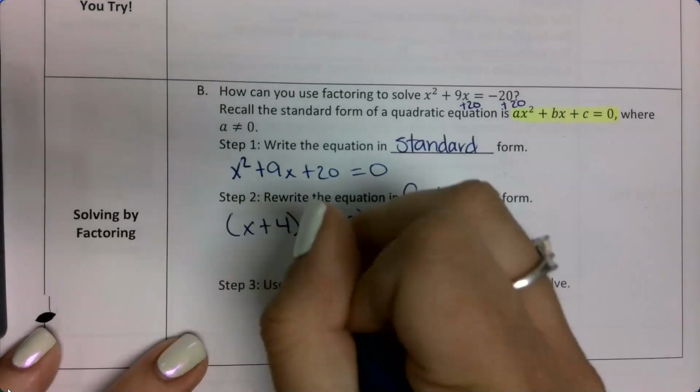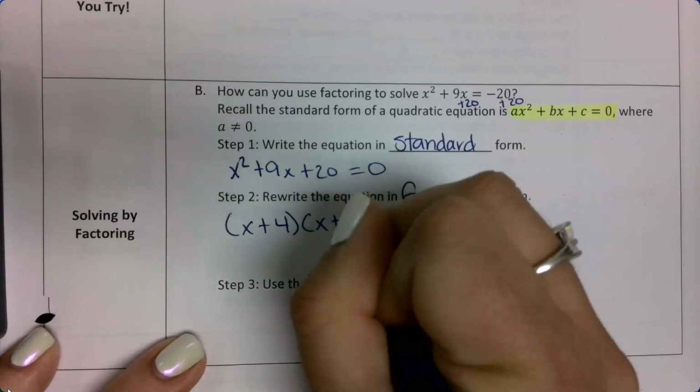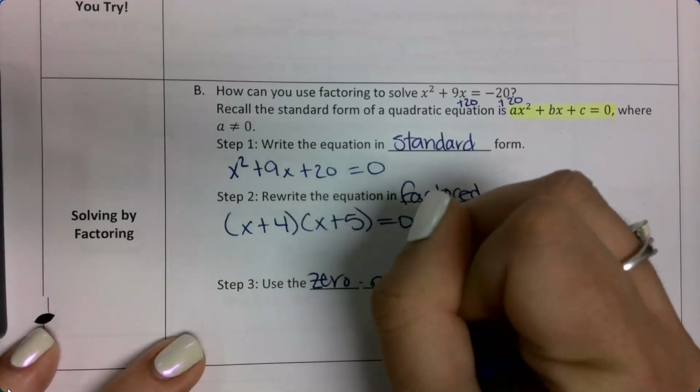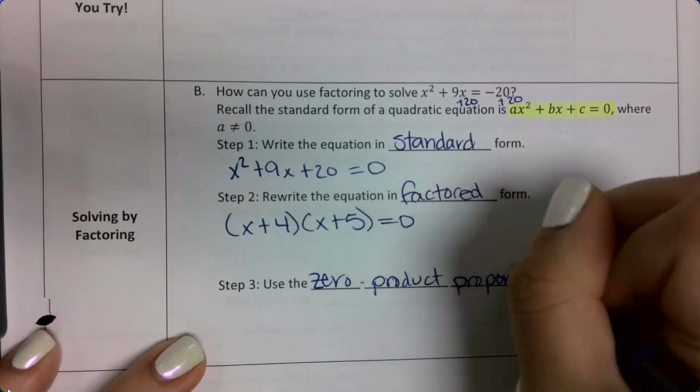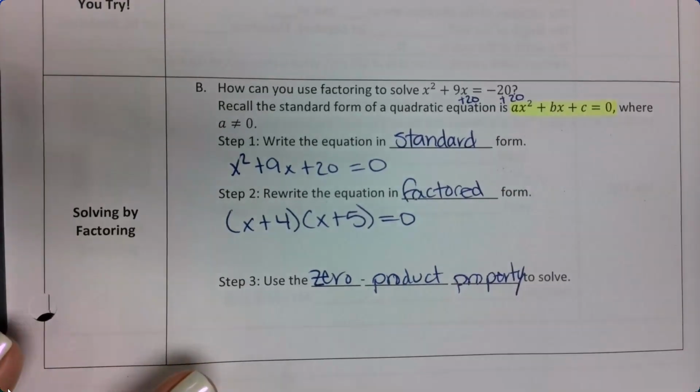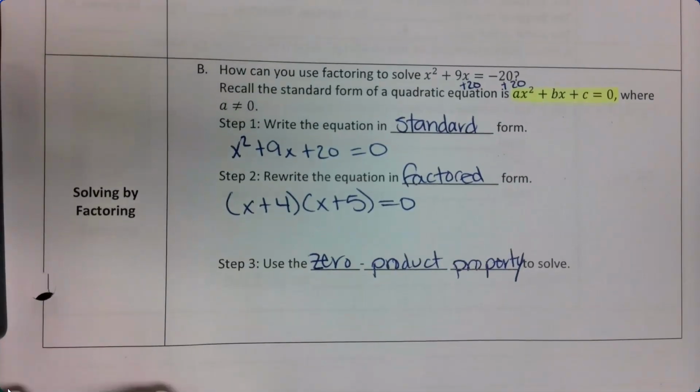Then I'm going to use my zero product property to solve. So my zero product property, guys, stop flipping your paper over, we haven't finished.